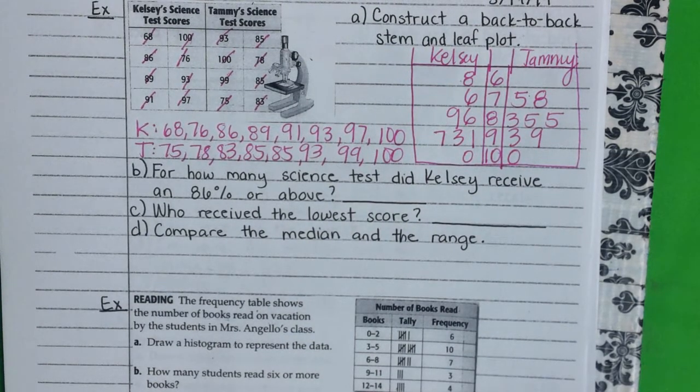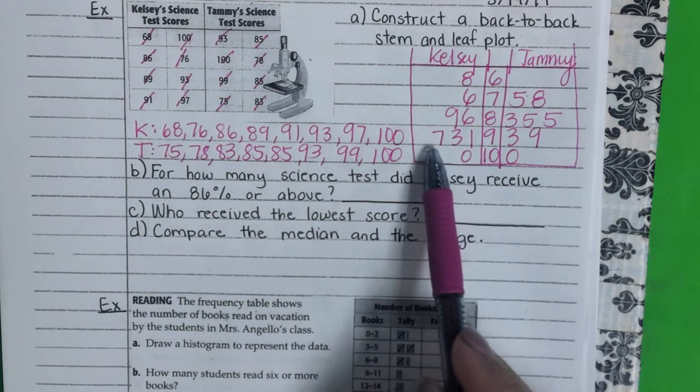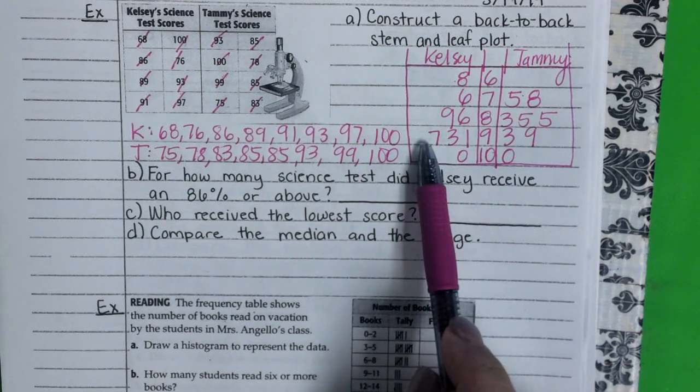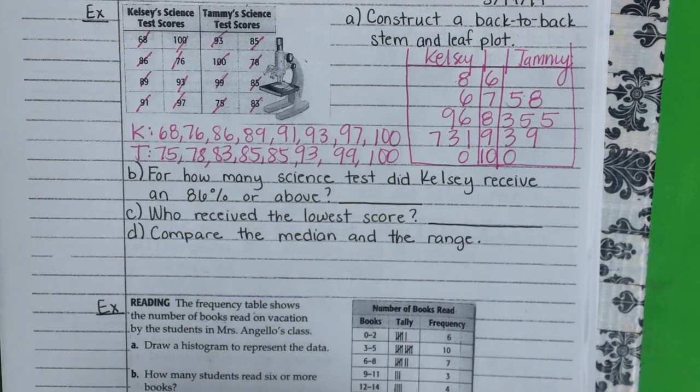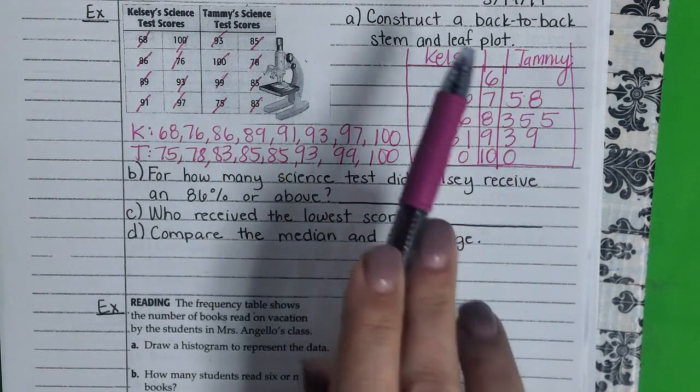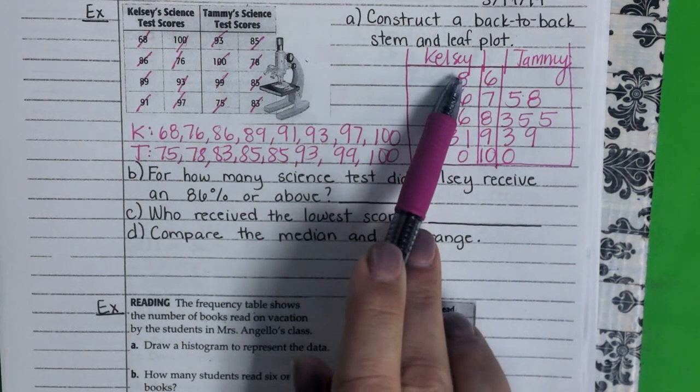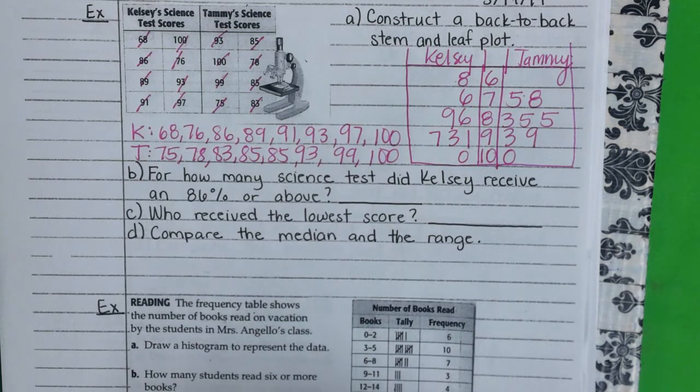So looking at this, if you look at it, who had more grades in the 90s? Kelsey, because you look, she has more leaves over here. Who had the lowest score? Kelsey, because she had a 68. It's the only one in the 60s category.